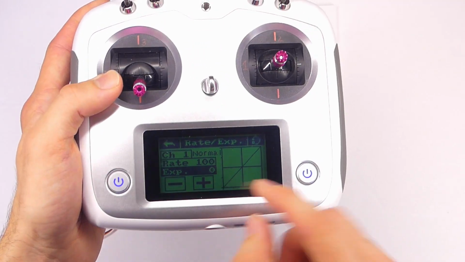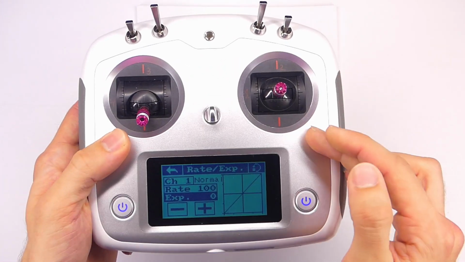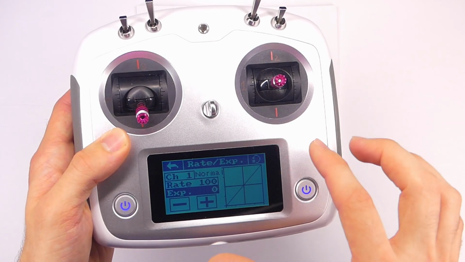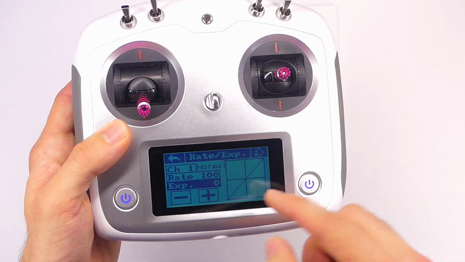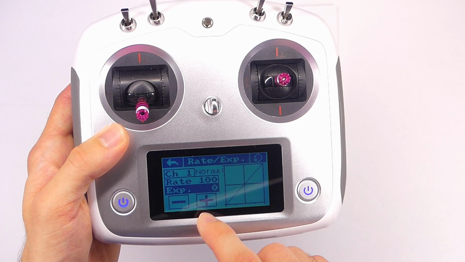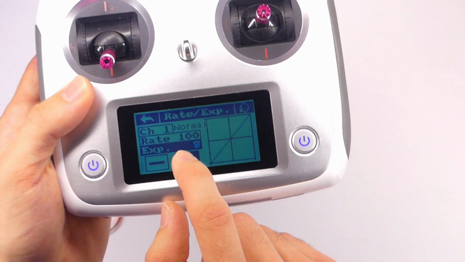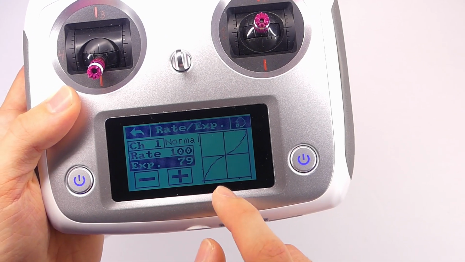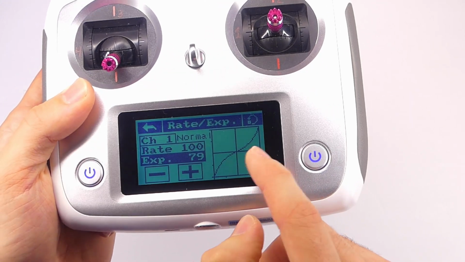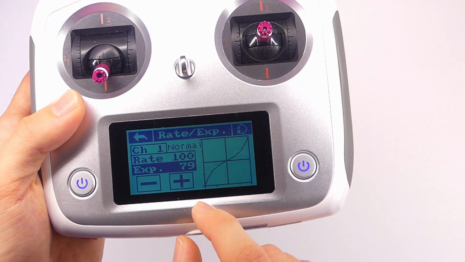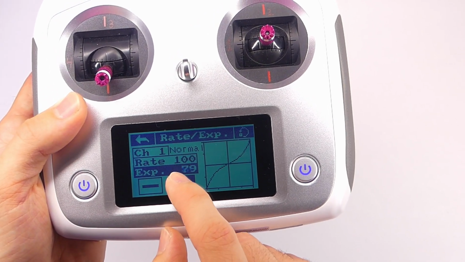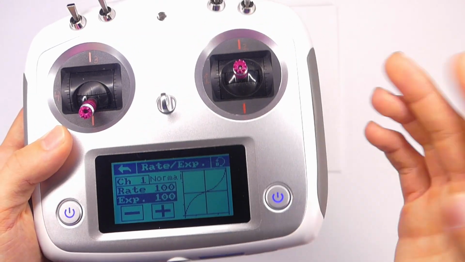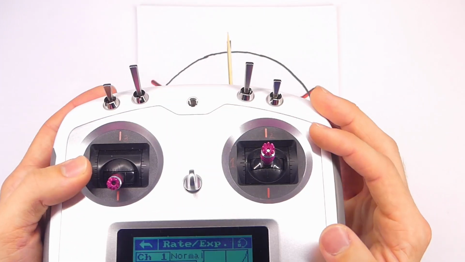So we have 100% rates here. And this is the FlySky i6S, by the way, but almost any radio will have this option for rates and Expo. So let's increase the Expo. And notice on this graph, it's not that great of a graph, but you see how the line is going from a straight line to a curve. That's the Expo. And let's just put 100% Expo, so like a ton of Expo for this example, so you can actually see what's going on.